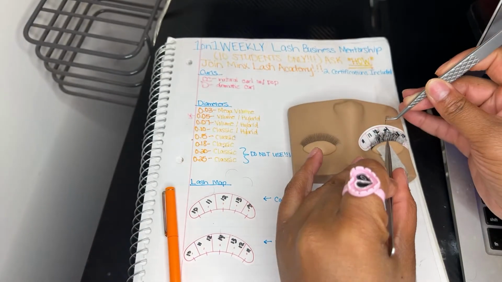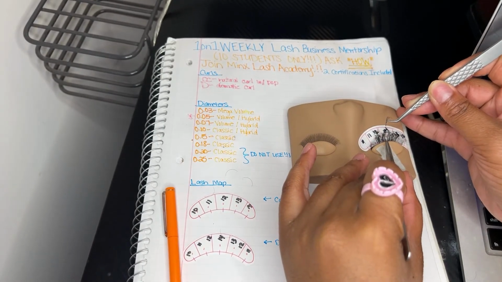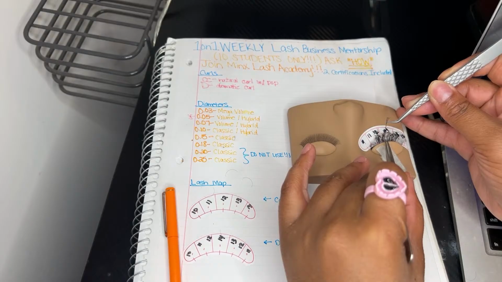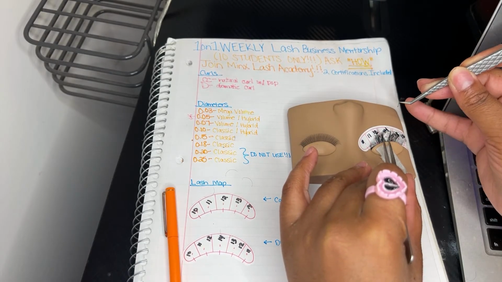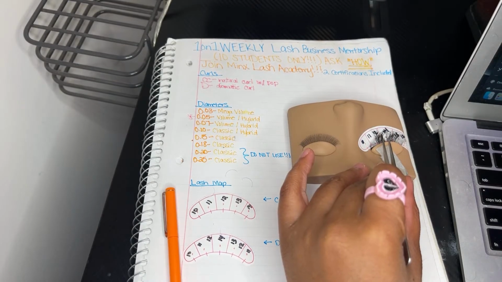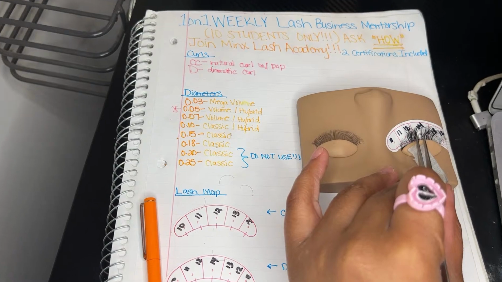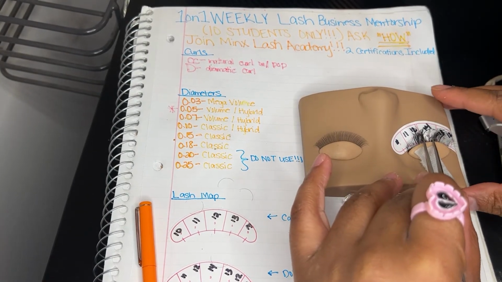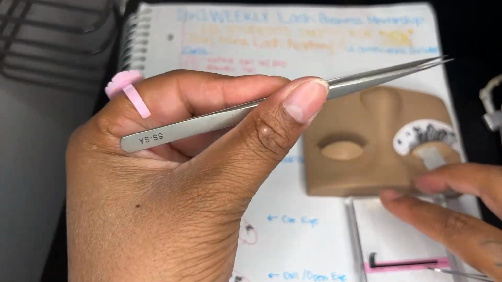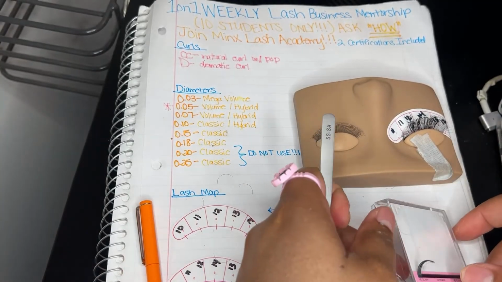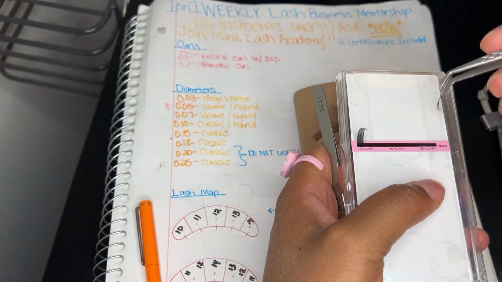Okay, so right now, you guys, I'm about to go and isolate. Let me see. Let's try to find a lash by itself. Okay, boom. Let me zoom in for y'all for a second so y'all can see this. So right now, y'all, I got a lash by itself. I'm about to go ahead and put the fan on top of that. Let me make another fan right quick.